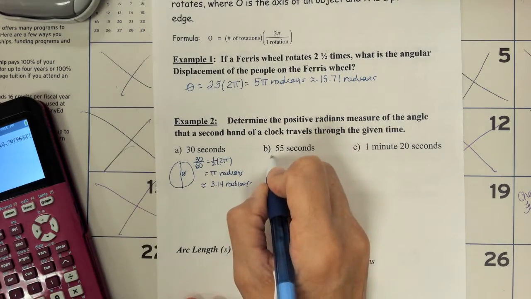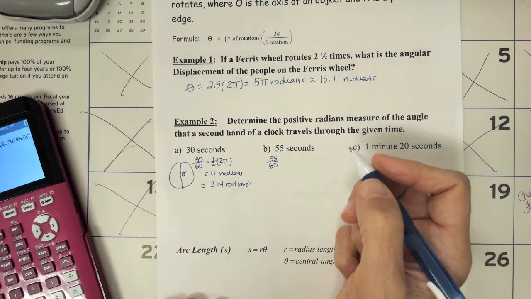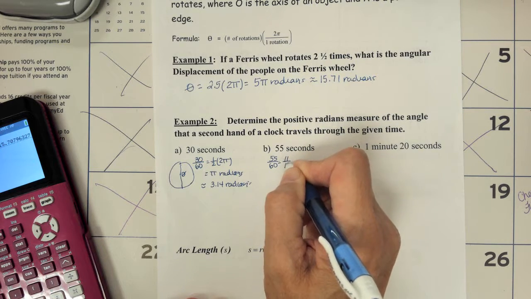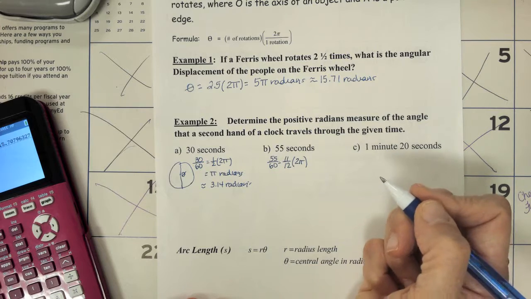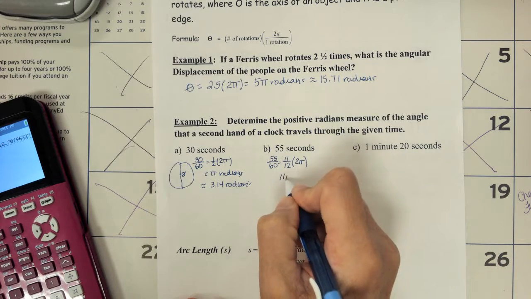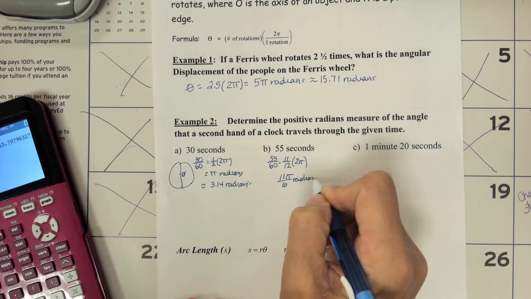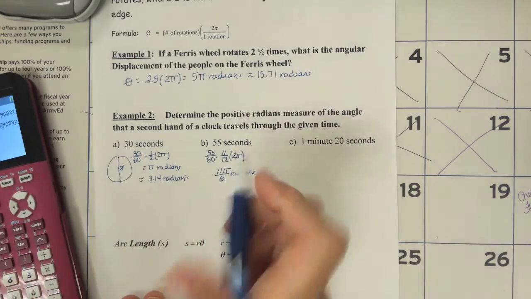55 seconds, so again we're going to do 55 over 60. If you want to reduce that, that would be 11 over 12. And then we'll multiply that by 2 pi. That'd be 11 pi over 6 radians, or 11 pi divided by 6, 5.76 radians.